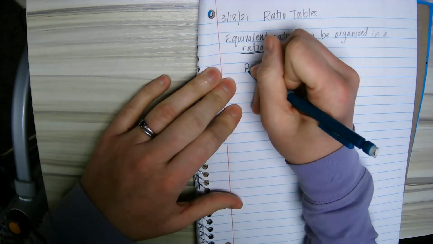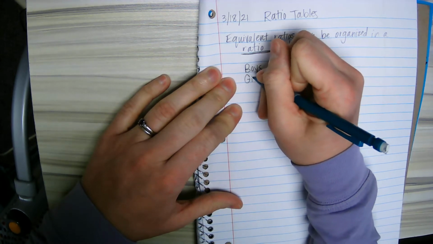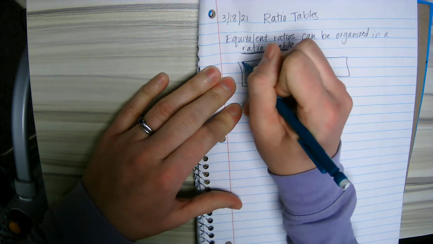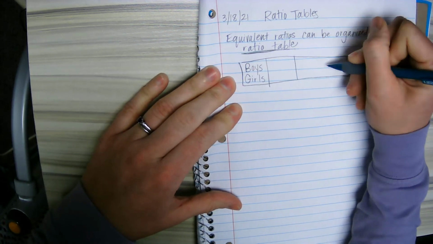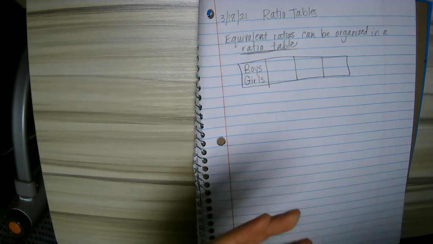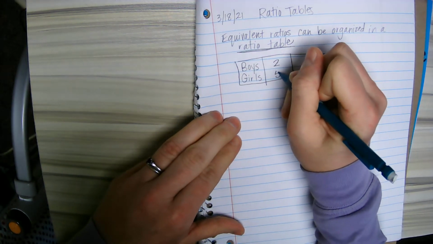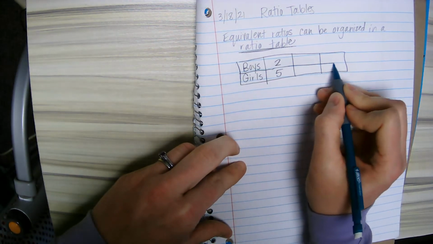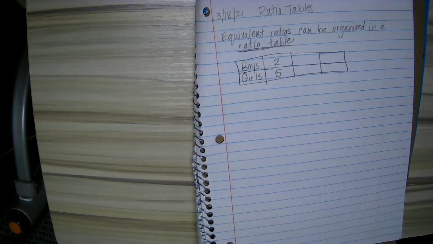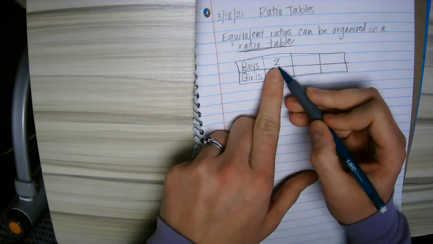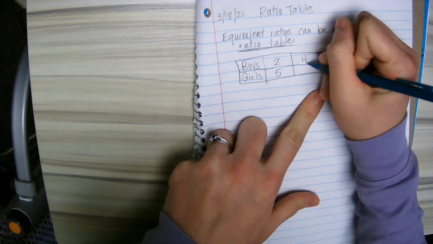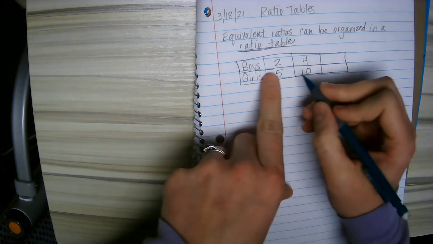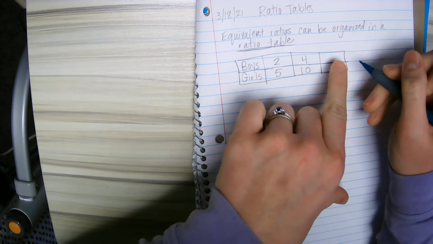So maybe we're looking at boys to girls. Make a little table here. And maybe we're only given 2 to 5. So we are to write a couple more equivalent ratios to complete the table. So let's just multiply by 2. And let's multiply by 2 again. Typically they follow the same pattern, right? Whatever you do to the first, you would do to the next.